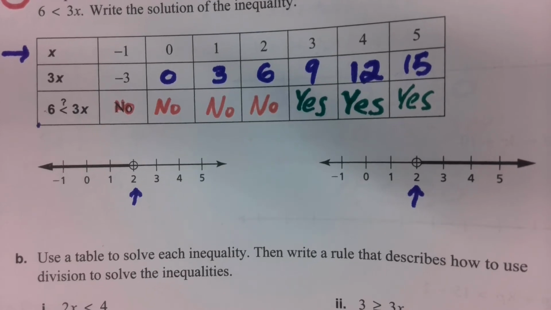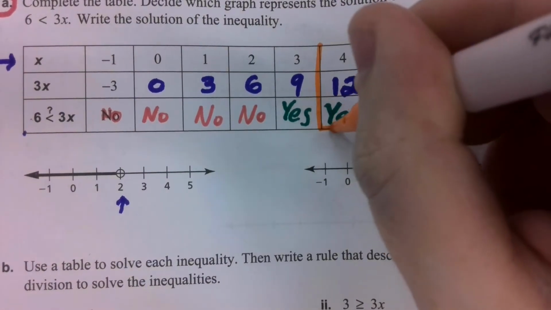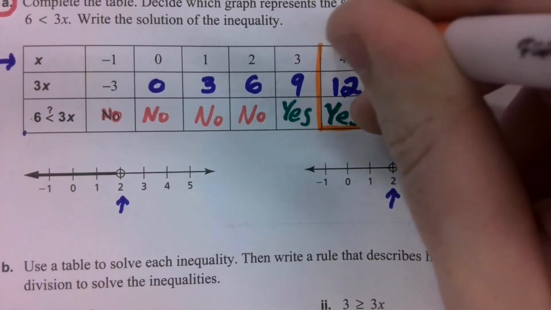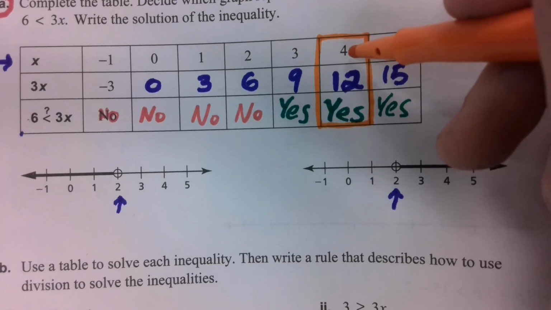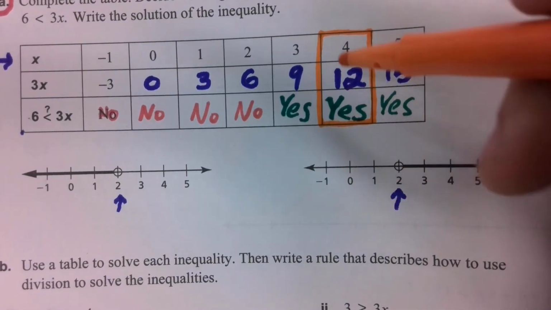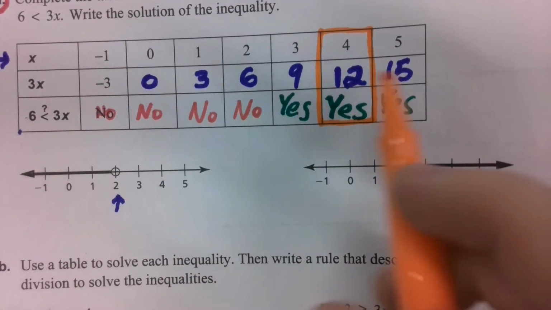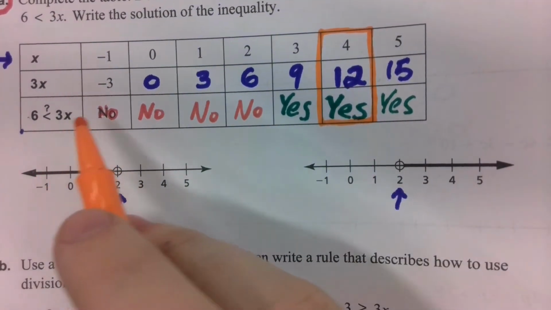I'm thinking in my head the number 4. Let's look at our column 4. We said that when x equals 4, 3x became 12. And since 12 is greater than 6, we said yes, 6 is less than 12.